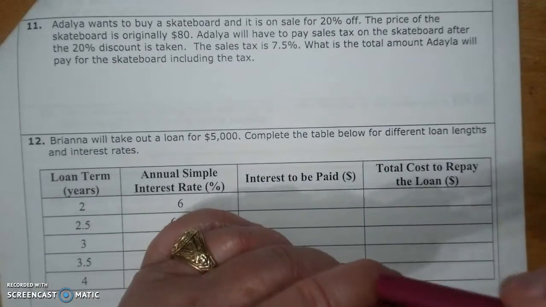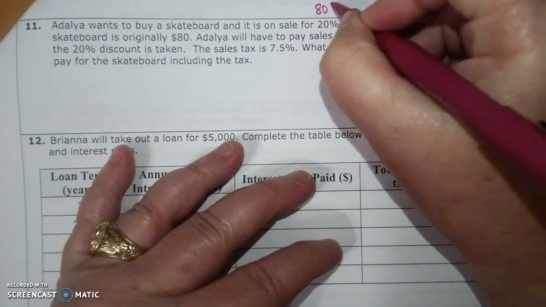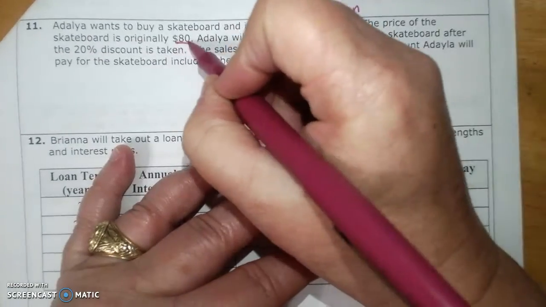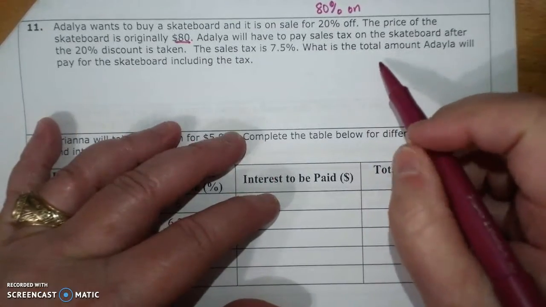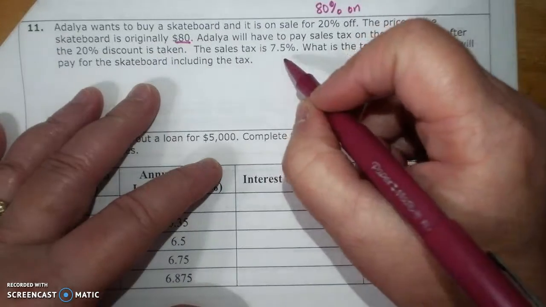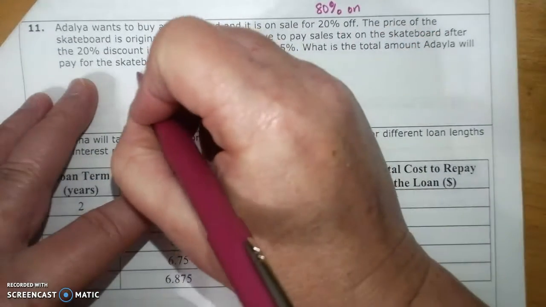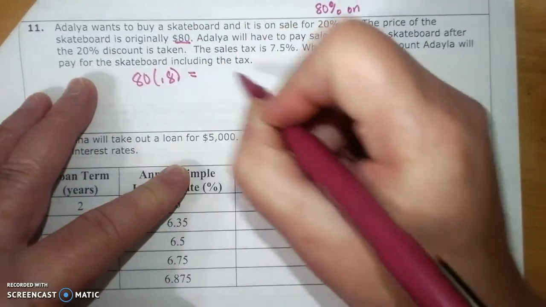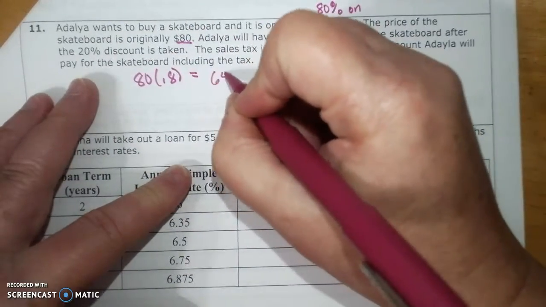Adelaide wants to buy a skateboard that is on sale for 20% off. That is 80% of the price. The price of the skateboard is $80. She has to pay sales tax after the 20% discount is taken. So I'm going to find the sale price first. It's 80 times 0.8, and that is $64.